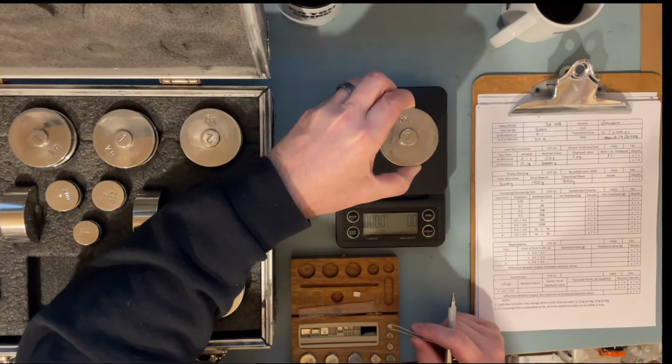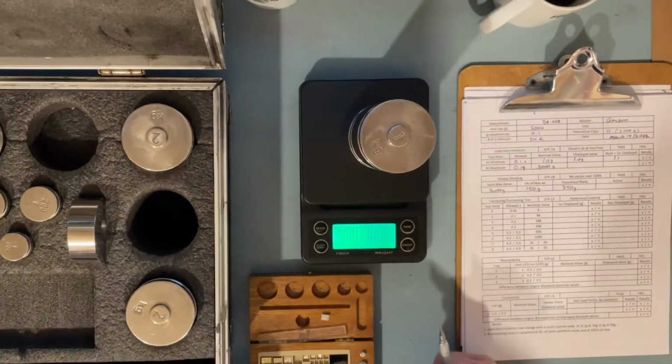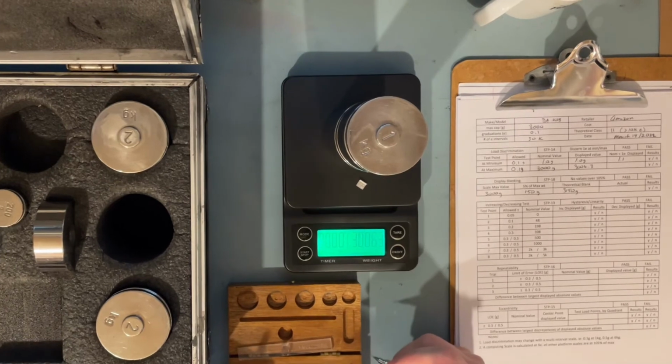Next, we do the same thing at the top of the range of the scale, and in this case that's 3 kilograms, and so now we will add the 0.1 gram. For discrimination, this scale fails.